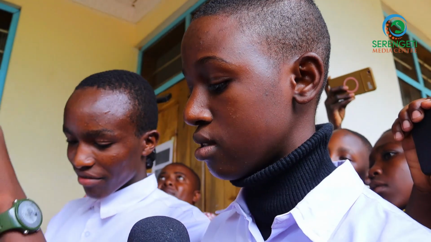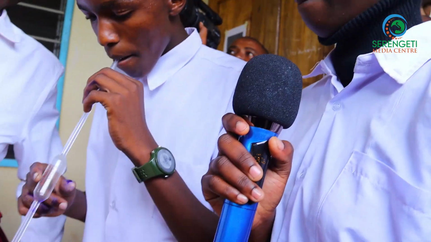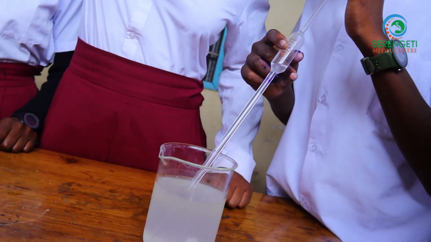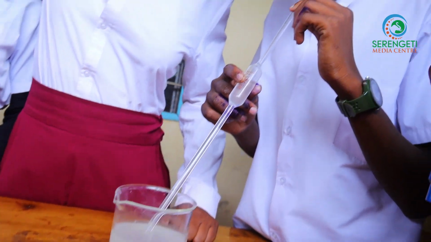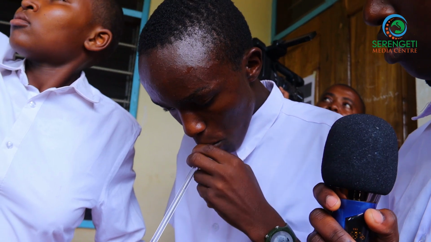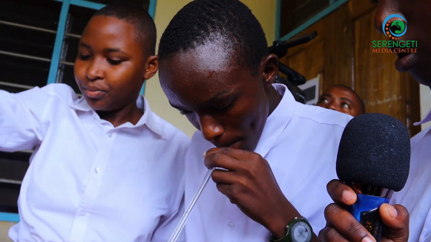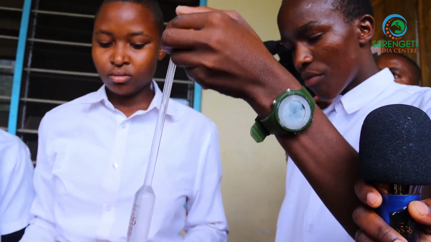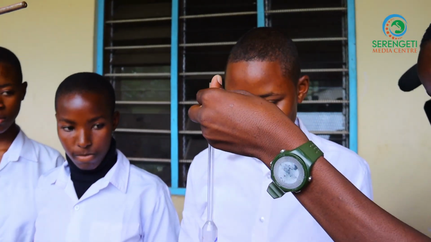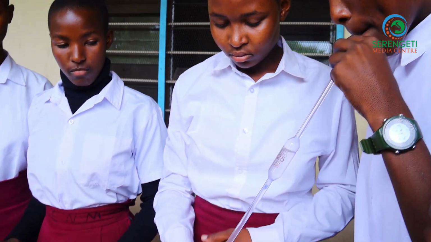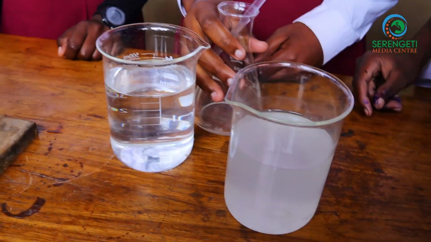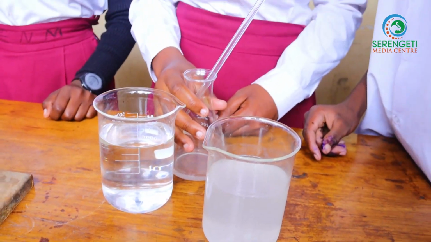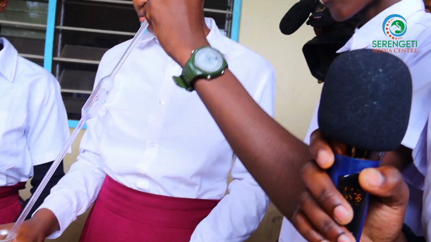We are pipetting the base. Okay, we put the base into the conical flask. While pouring there, we see that the base is colorless, but if we put MO indicator, it turns from colorless to yellow. Let's prove.